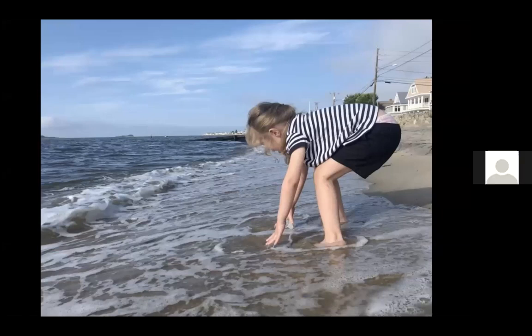This is Leia at the beach. Her feet are in the water, and her hands are touching the water. You can see the beach along here, and the water right here.